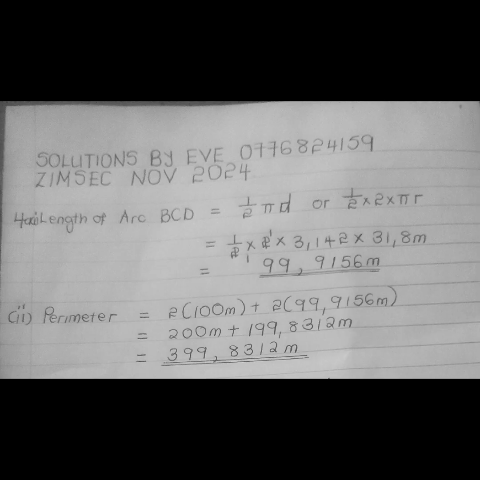And then the next question, we are required to find the perimeter of the athletics field. When we are saying perimeter, it is the distance around the shape, right? So we are having two semicircles, isn't it? And also we are having that 100 meters at the top and also 100 meters at the bottom.